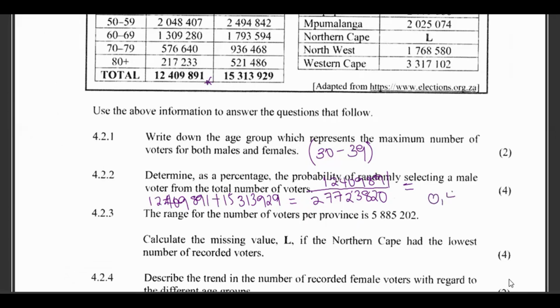Oh, they said as a percentage, sorry, multiply by 100. Multiply your answer by 100 and you have the probability as 44,76.